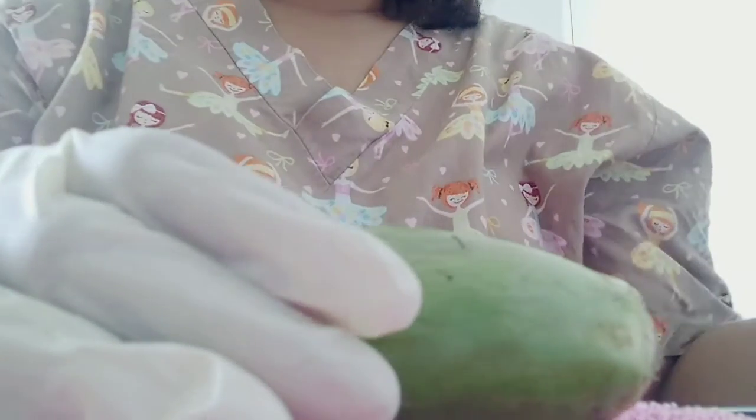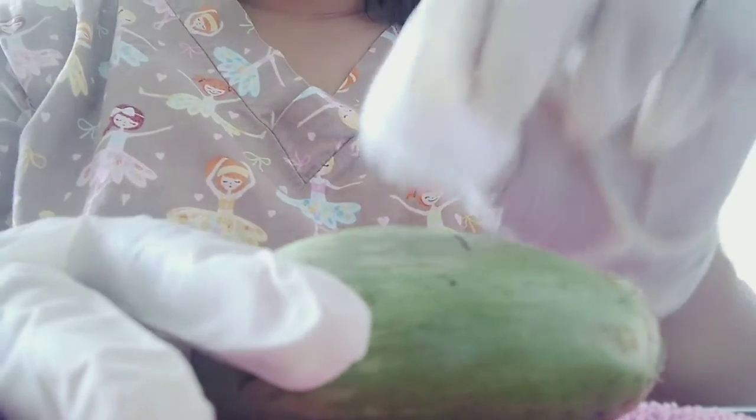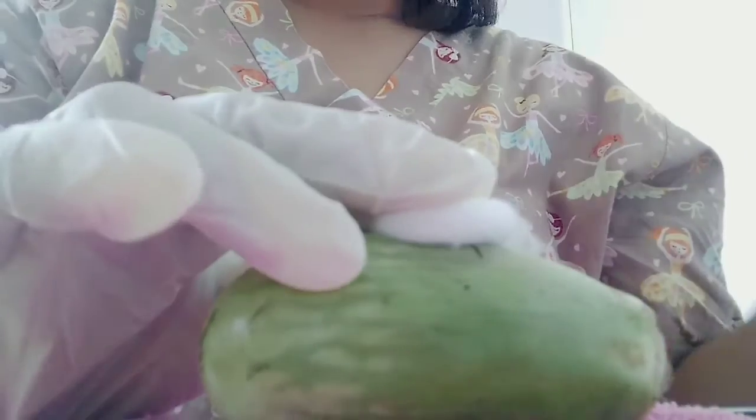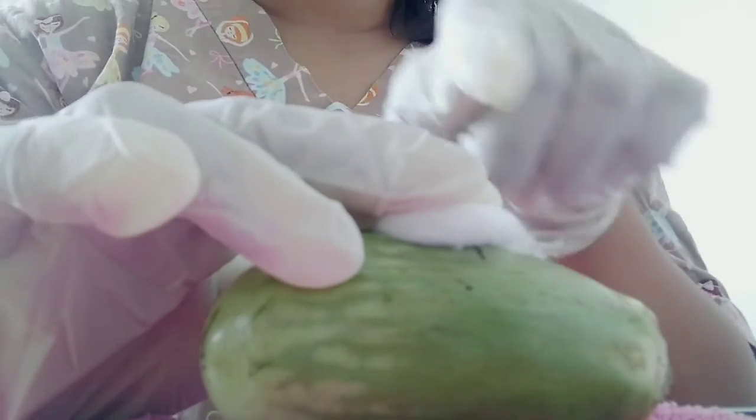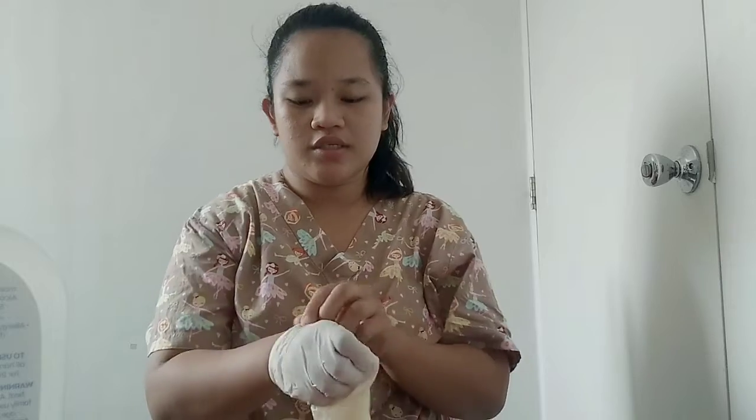Then we are going to release the skin and place a gauze or a swab. Apply gentle pressure on it, but do not massage the area. Then place the patient in a comfortable position. Then document the procedure that you have done and remove our gloves. Then perform hand hygiene.